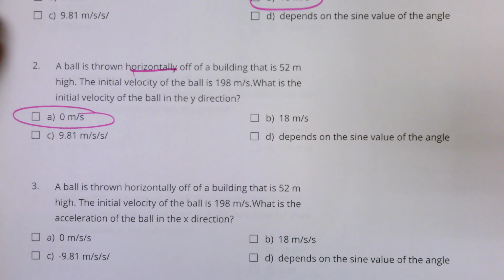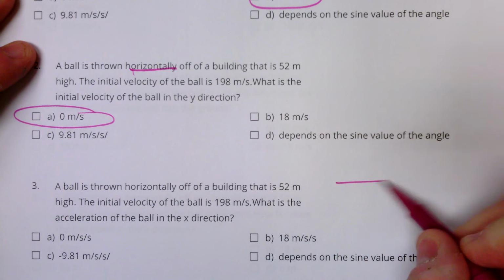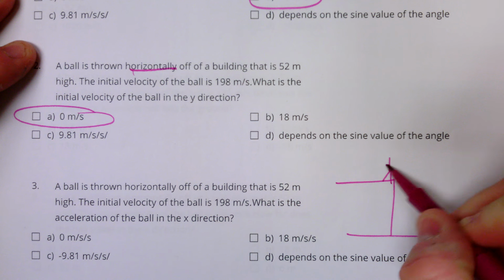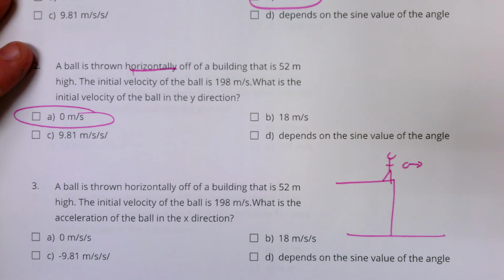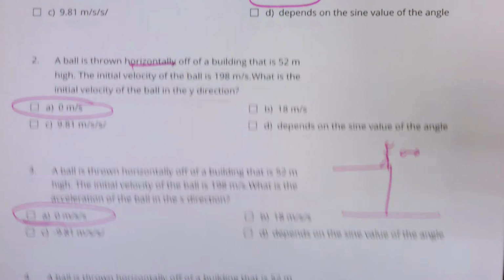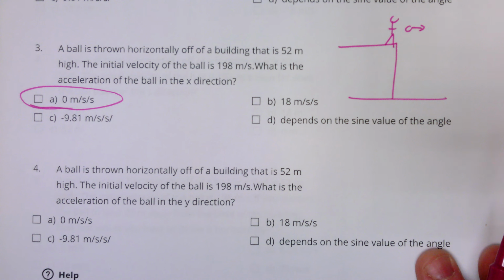Okay. What's the acceleration of the ball in the x direction? Well, as soon as it leaves the person's hand, there is no way to speed the ball up. Once the ball leaves your hand, you can't make it go faster or slow it down. There's no engine, there's no brakes. So it has no acceleration in the x direction because there is nothing acting on it in the x direction. So the acceleration is 0 meters per second per second.